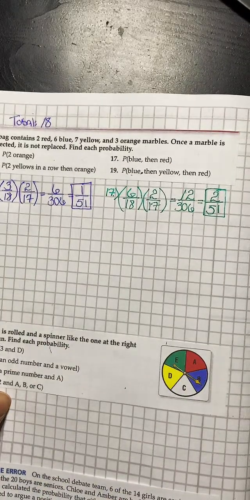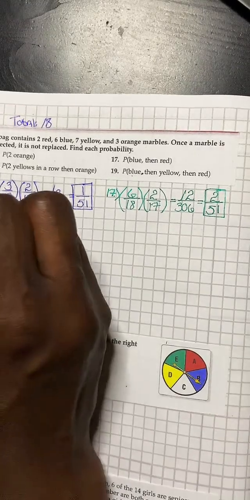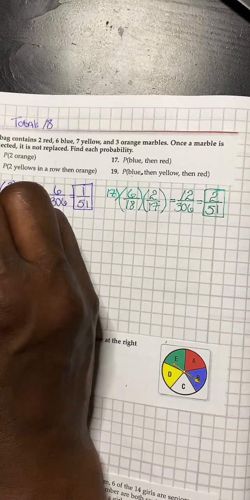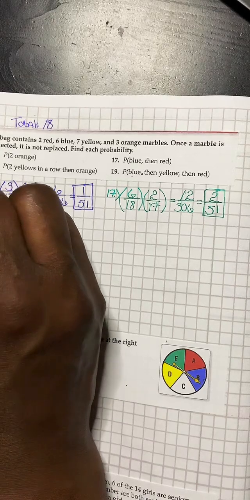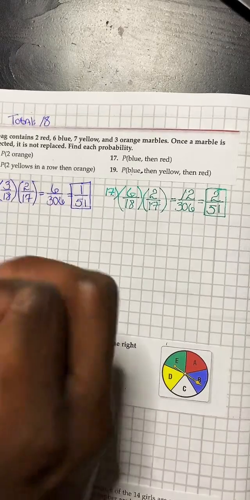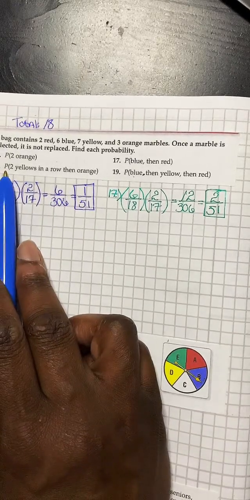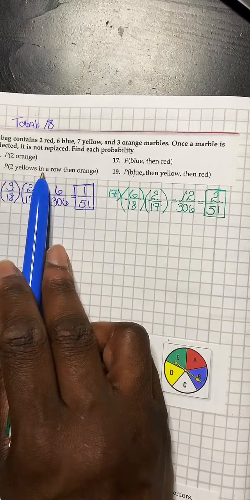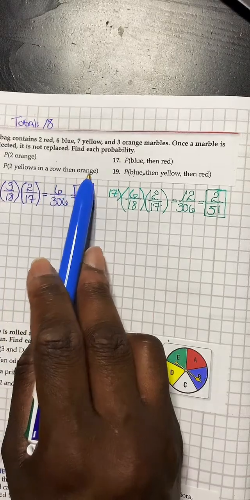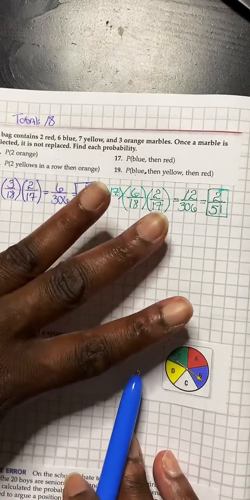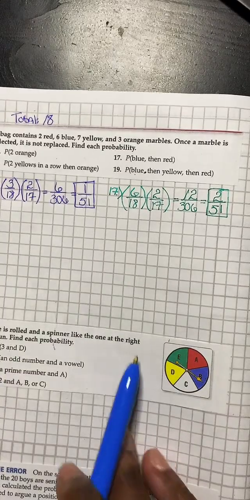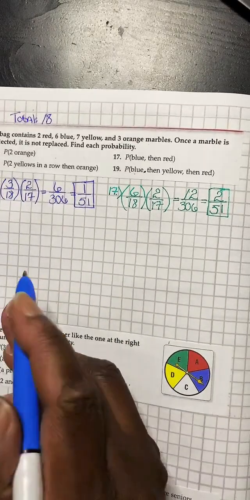Okay. Number 18. So with number 18, I'm going to put it right here. They want us to find the probability of 2 yellows in a row, then an orange. So 3 marbles are being pulled. So the first one is a yellow.